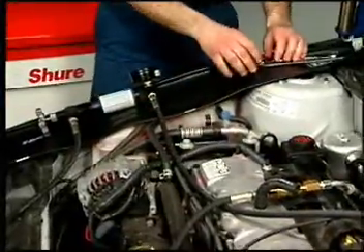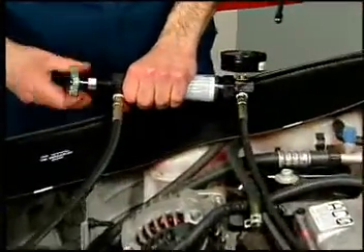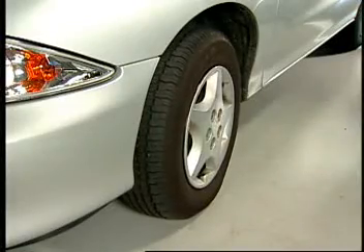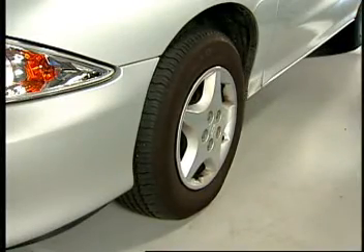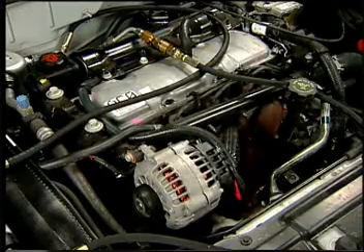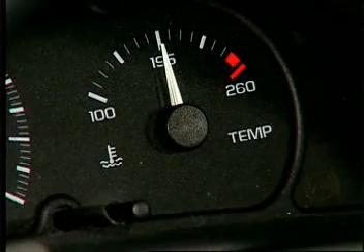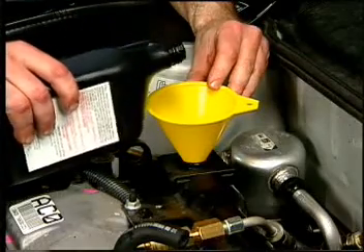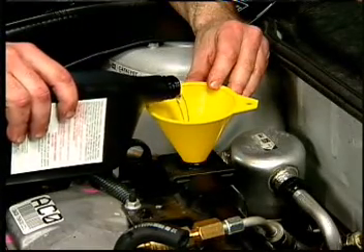Once the analyzer is installed, make sure the gate valve is fully open and that the front wheels are pointed straight ahead. Next, start the engine and let it idle. When the engine reaches operating temperature, add fluid to the reservoir to bring the level up to the hot mark.